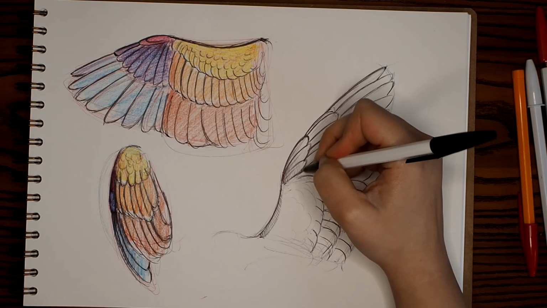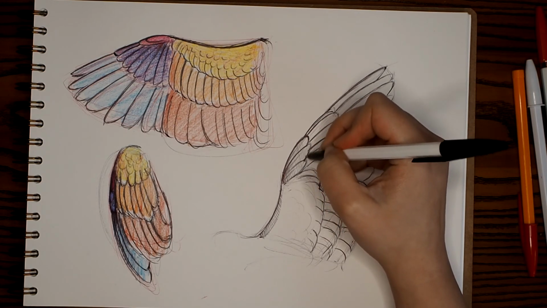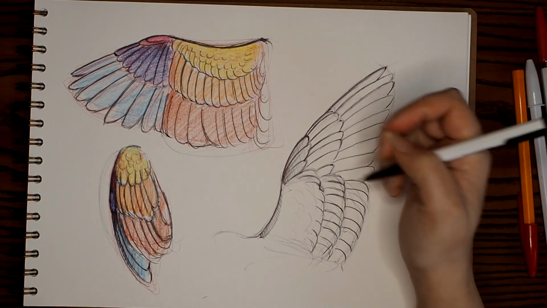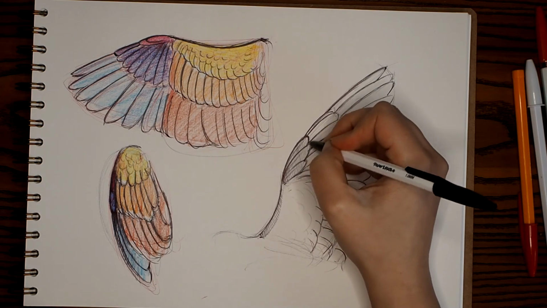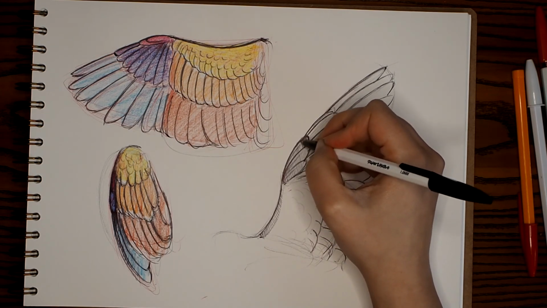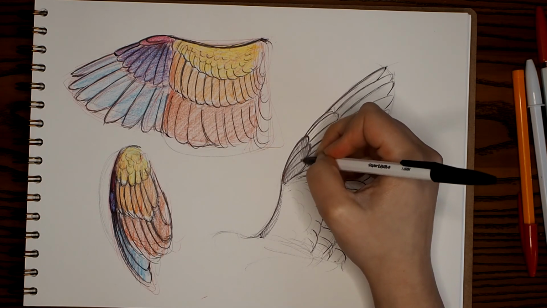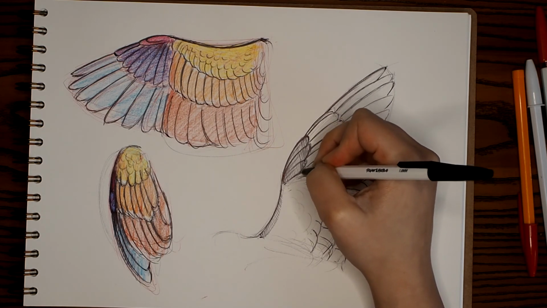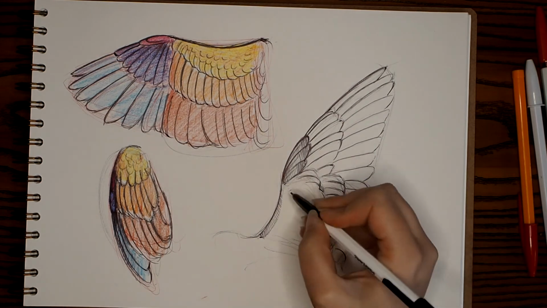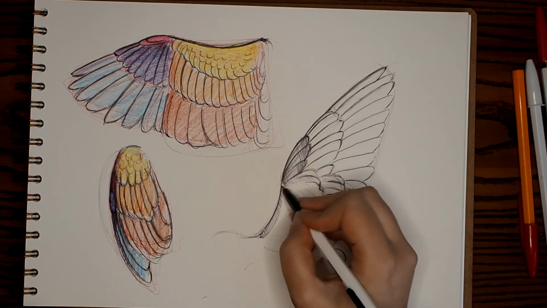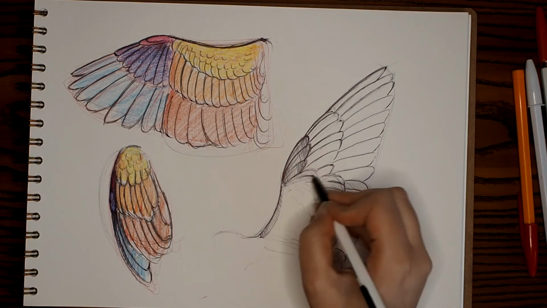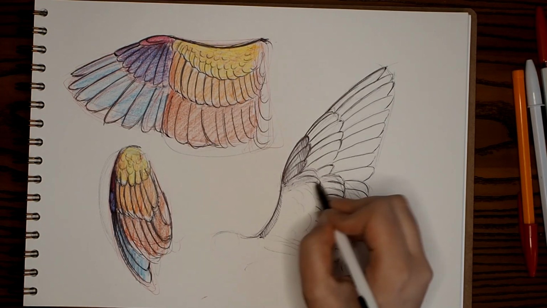No tea, no shade. Sorry, I'm tired. And bring the shade down towards the tip of the alula feathers here. I'm going to do a very light layer of pen here.